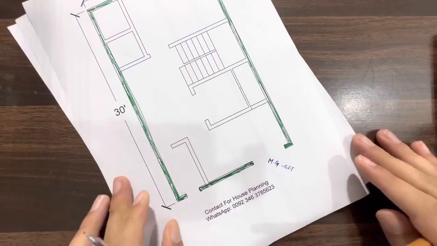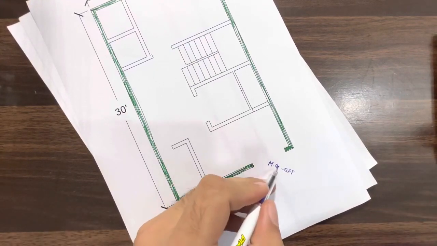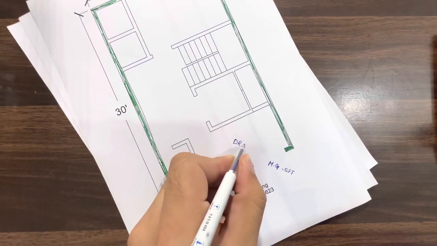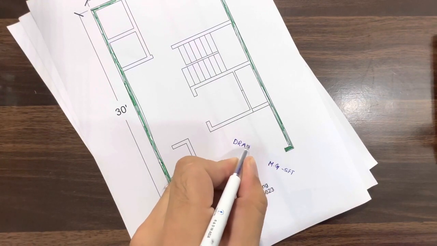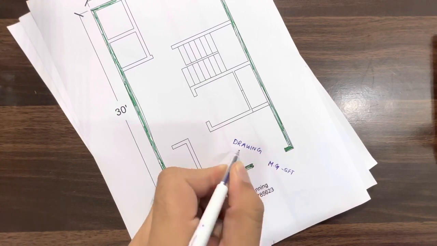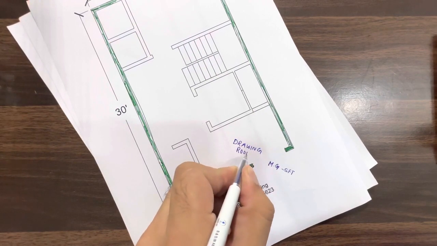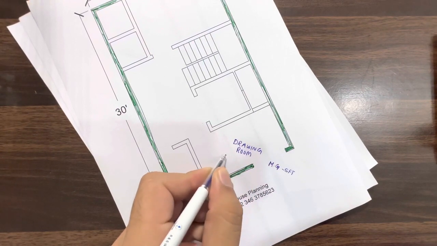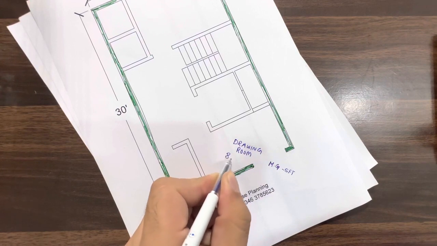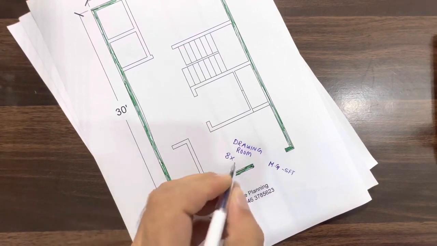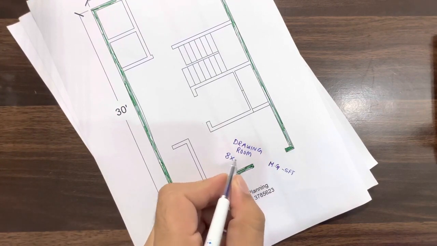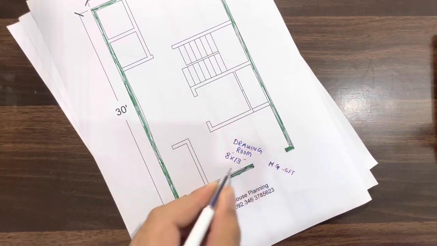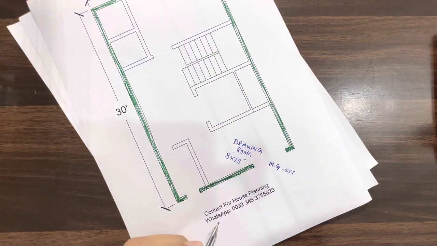Okay. Next, guys, you can see the first one. When you enter by this main gate, this is the first one. This is a drawing room. The size of this drawing room is 8 feet by 13 feet. Width is 8 feet, length is 13 feet. This is size of this drawing room.